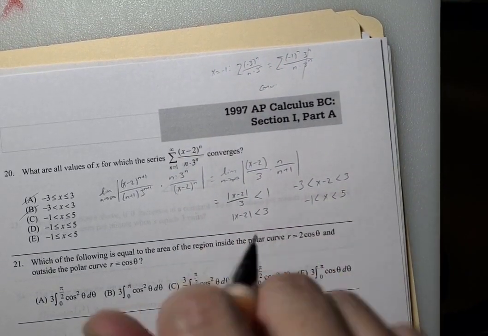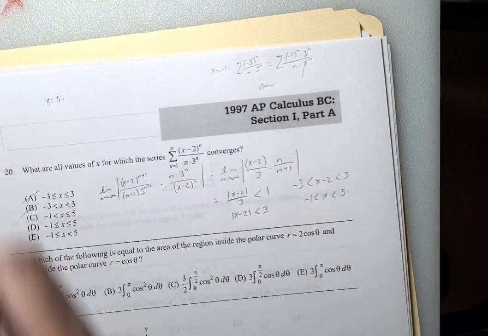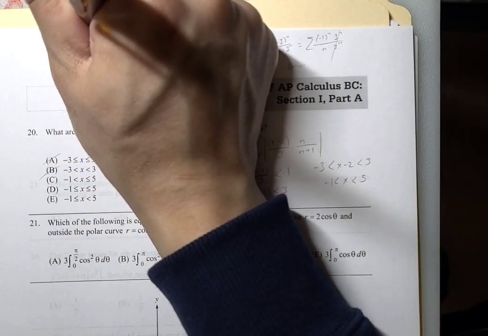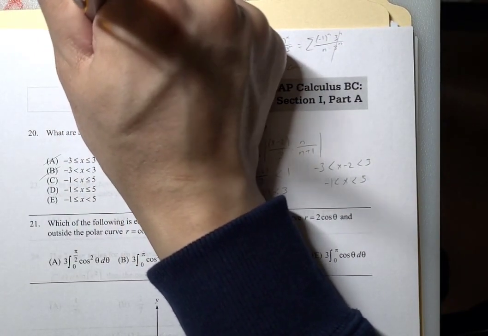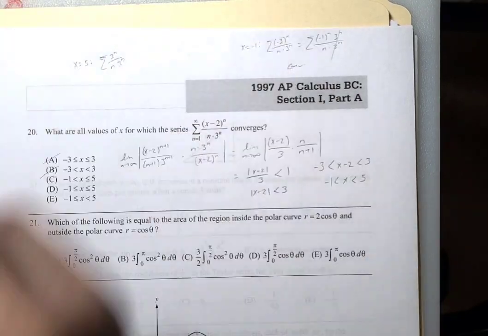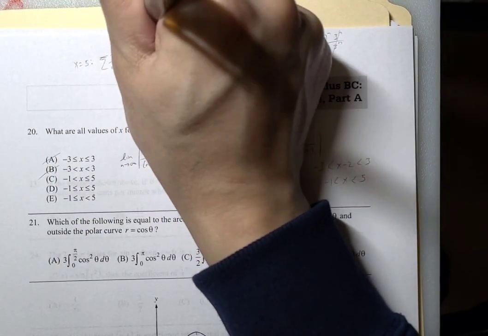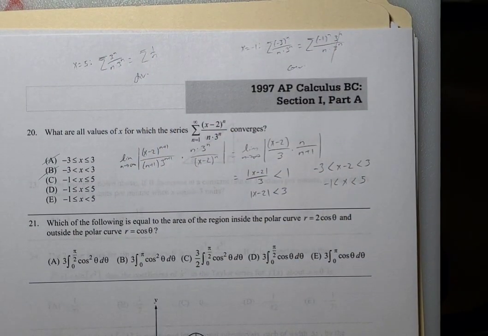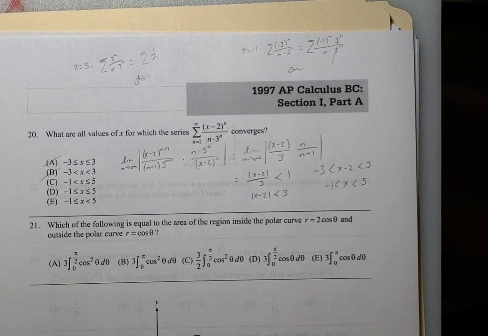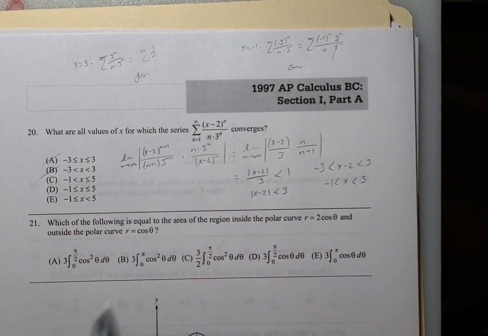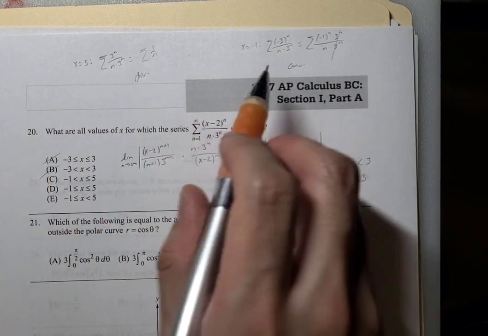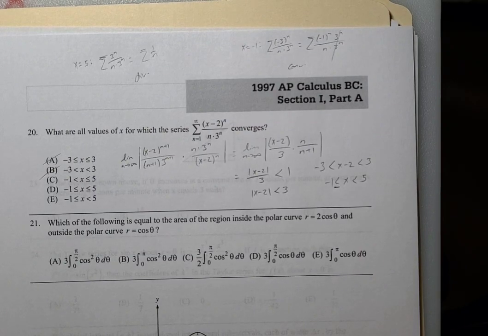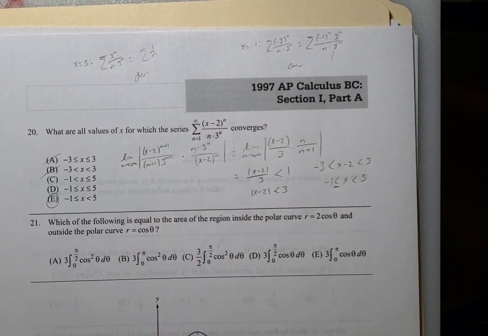How about when x is equal to 5? Let me do it over here. Is it on camera? It is, okay. When x is 5, we plug it in here. It'll just be the summation of 3 to the n over n times 3 to the n. We can simplify to just 1 over n. We know this diverges, the harmonic series, a p-series with p equals 1. So our interval does not include 5, but includes negative 1. So it should look something like that, and that looks like E. Okay, so that's how we do this.